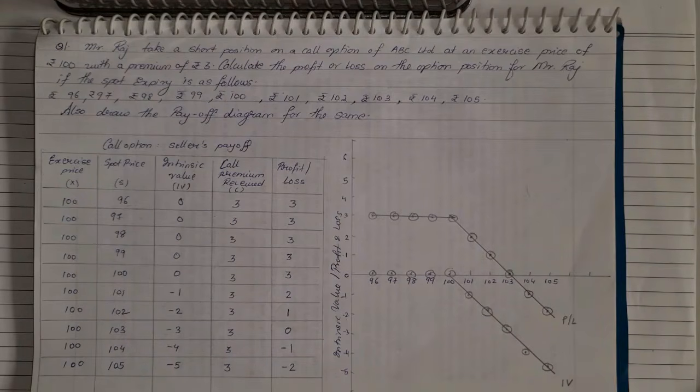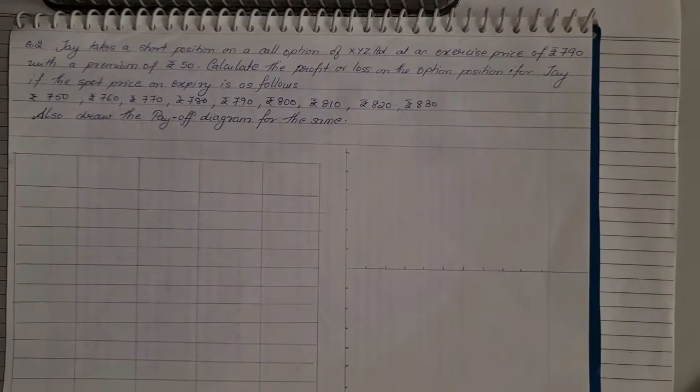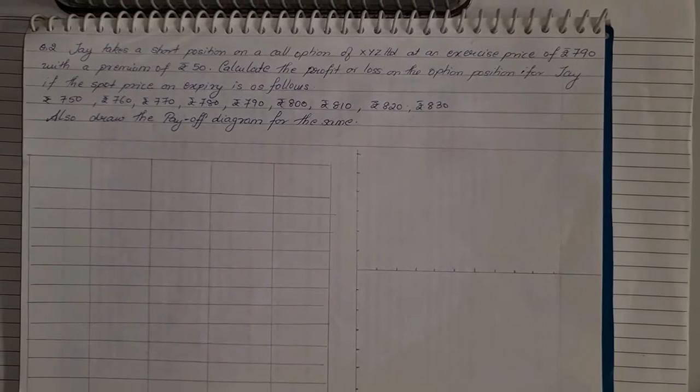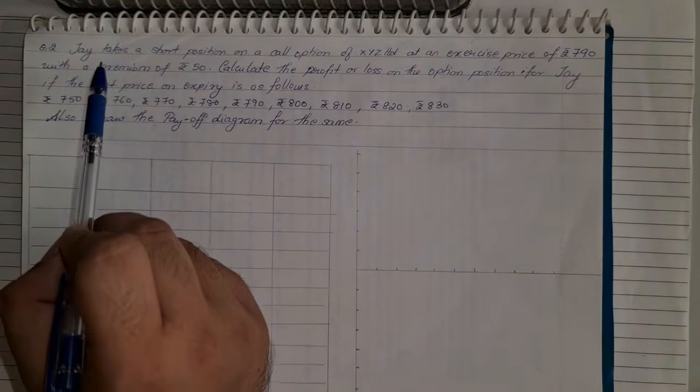Okay, now we'll take up another example to understand the same concept of seller's payoff under call option. Now here is the second example to understand call option seller's payoff problem sum. We'll read the question once.